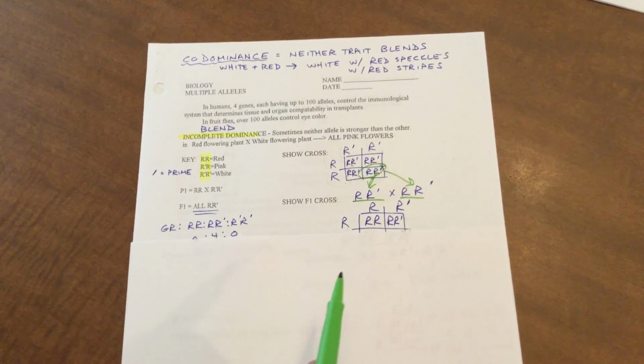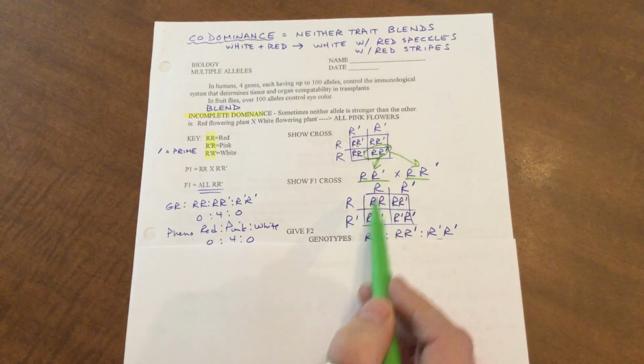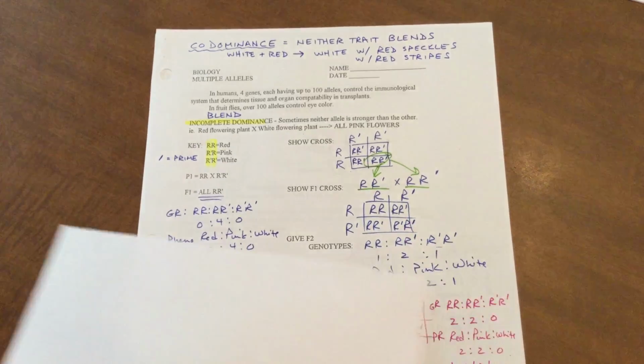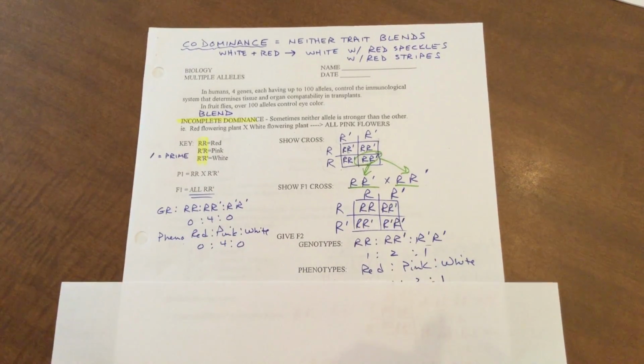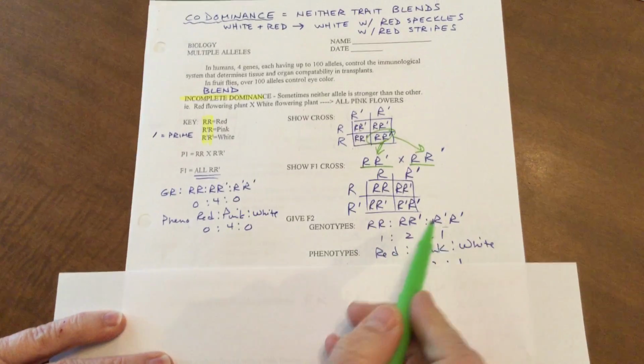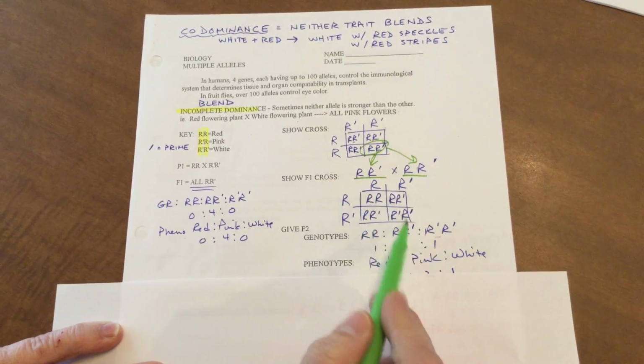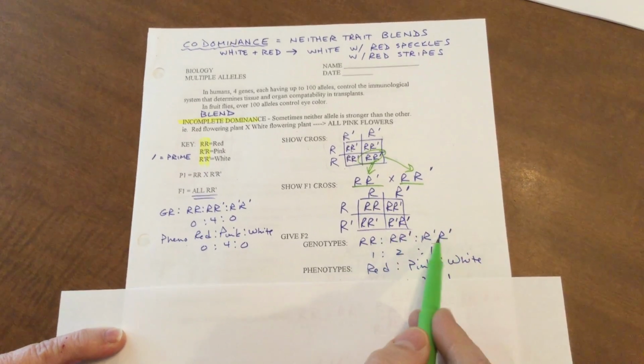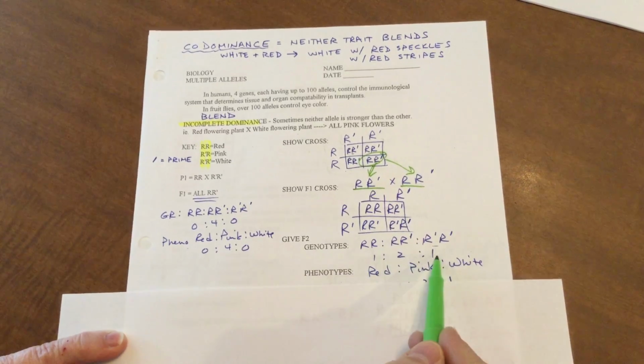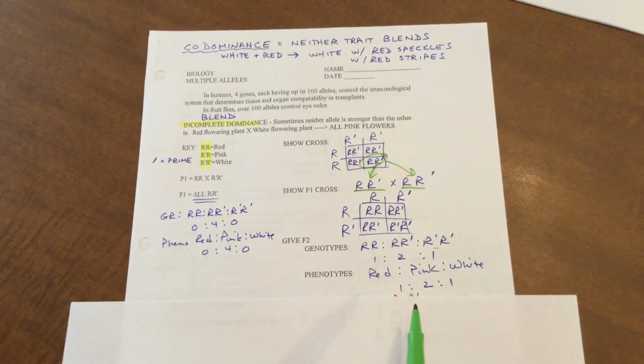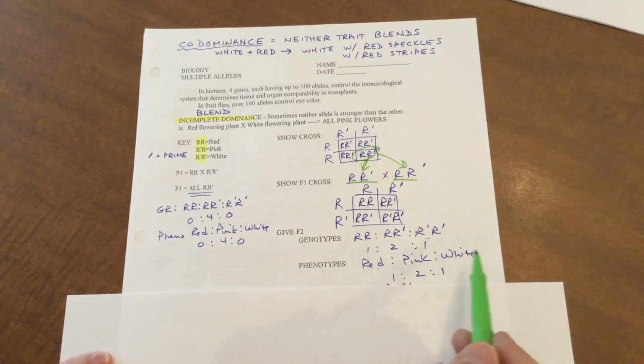And we end up in a situation here where we have R R prime times R R prime. Genotypically for our F2, we have big R R, R R prime, and R prime R prime, 1 to 2 to 1. So phenotypically, what do they look like? We have 1 red, 2 pinks, and 1 white.